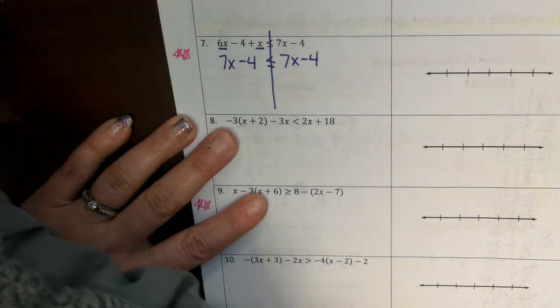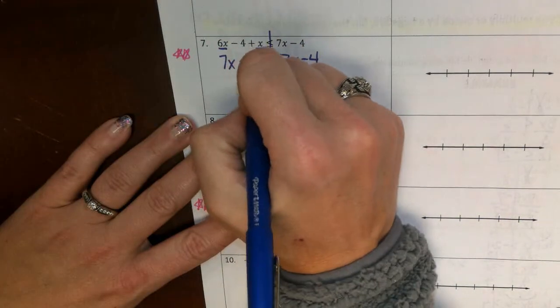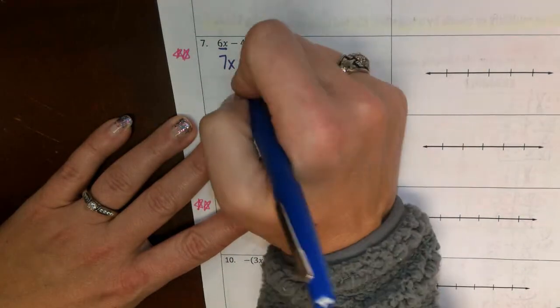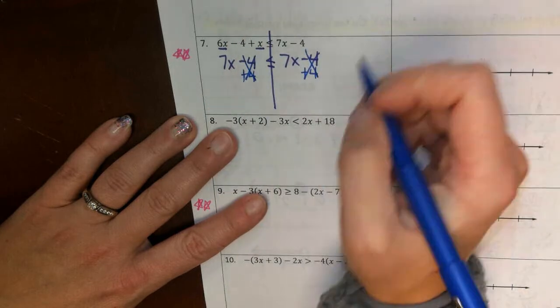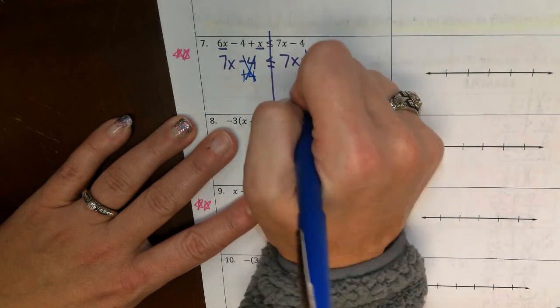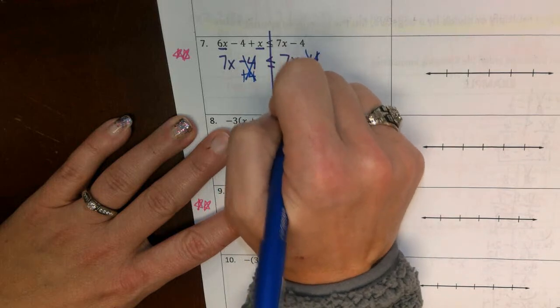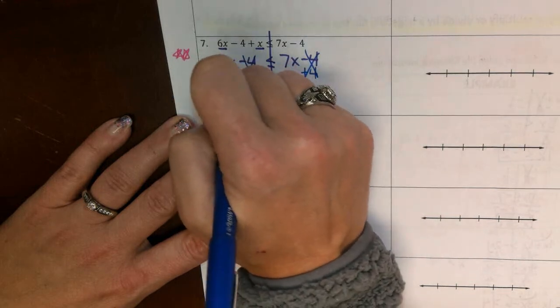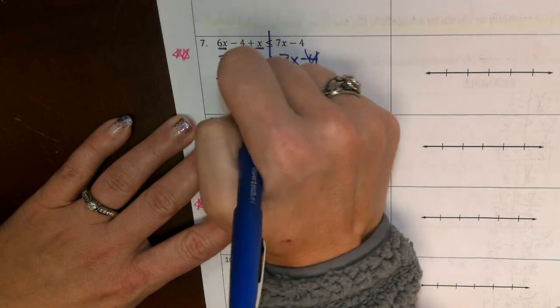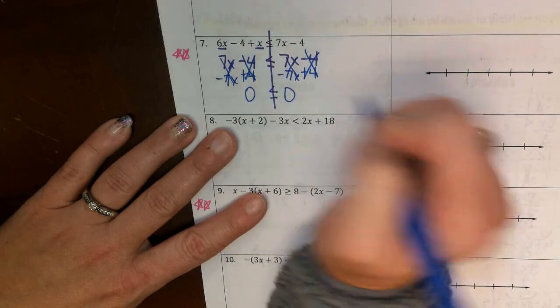So that could be kind of interesting. We're going to add 4 to both sides to get that x by itself. That zeroes out. Ooh, that zeroes out too. We're left with just 0. Okay, and then we move this negative 7x to the other side. That zeroes out on both sides. So you're left with 0 is less than or equal to 0.